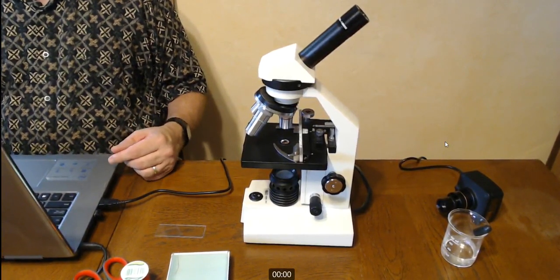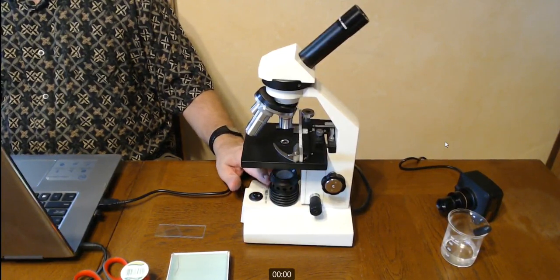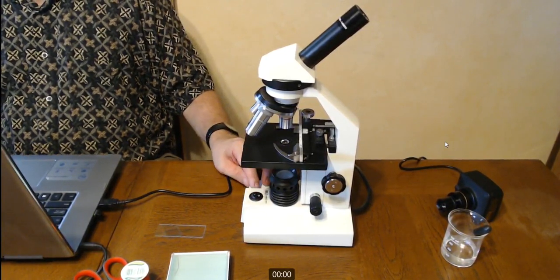Underneath is the light source. This light source has a big black metal piece around it, which is called the heat sink.